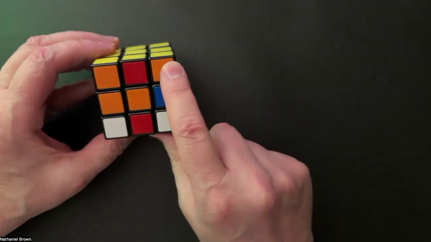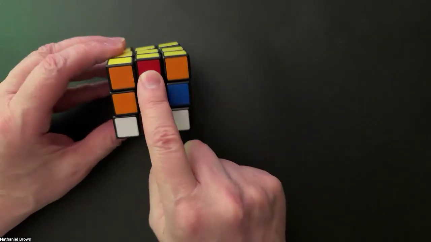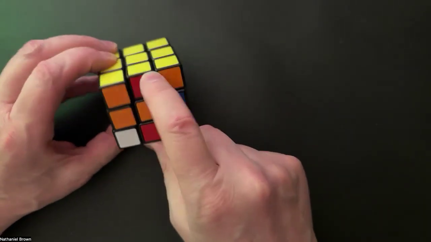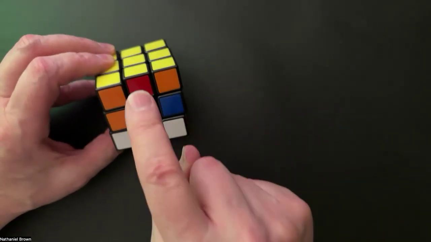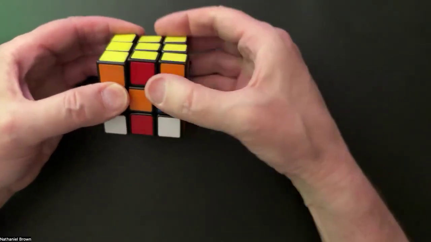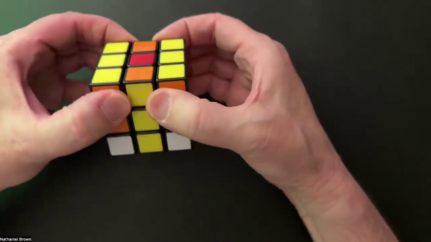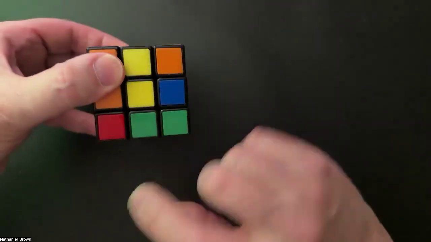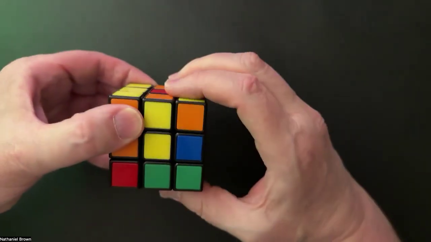Orange is good. Orange is good. But look at this. This should be a yellow and orange, not yellow and red, right? So this does not belong here. Okay. So we're going to take this middle column and slide it down. Okay. Take this piece, put it safely to the side. Bring that middle column back up again.